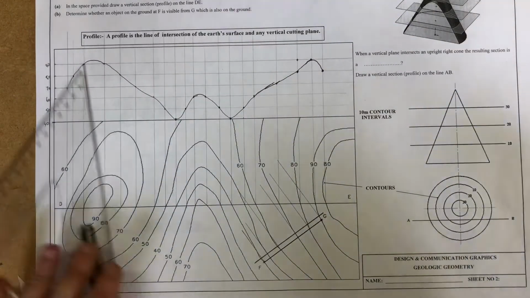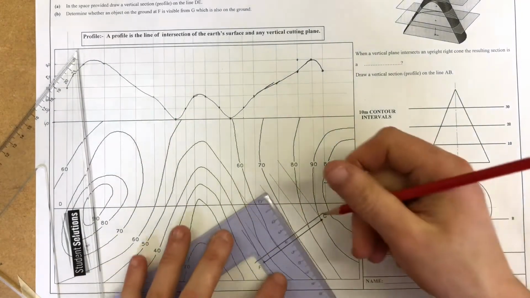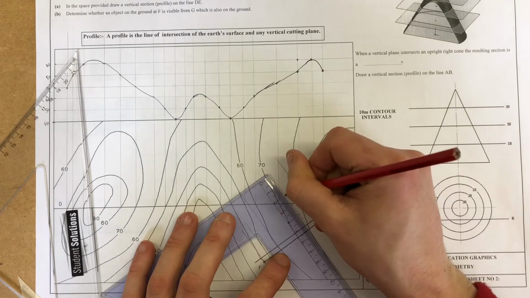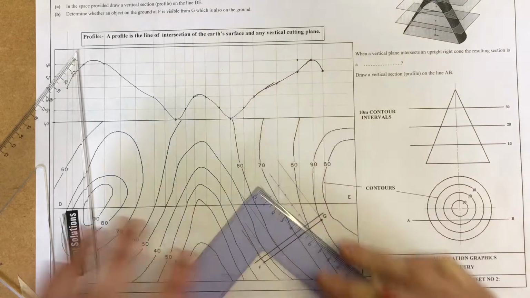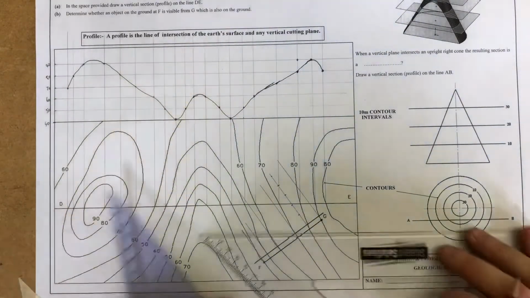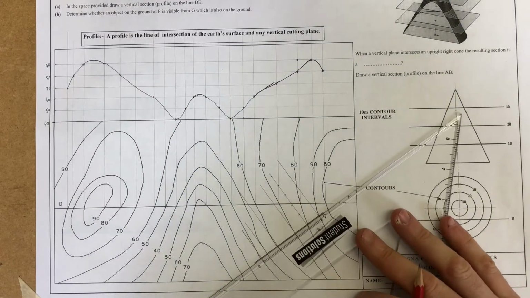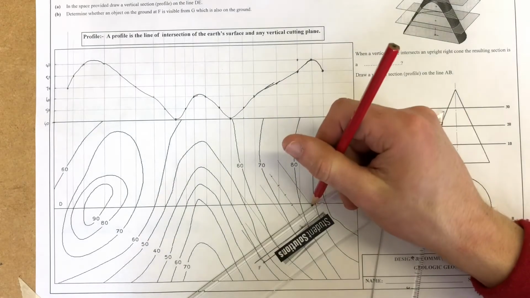Okay, and again we're going to do the same. So we're going to step off our 10s here: 10, 20, 30, 40, 50. And we are going to slide them parallel there.